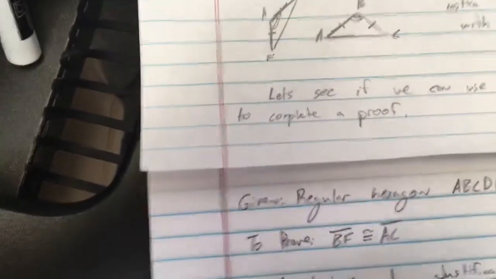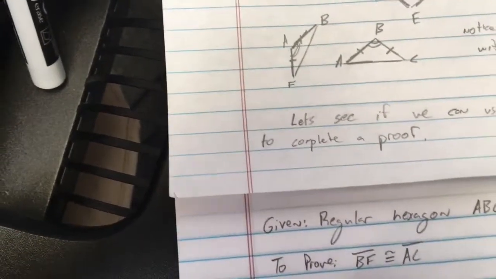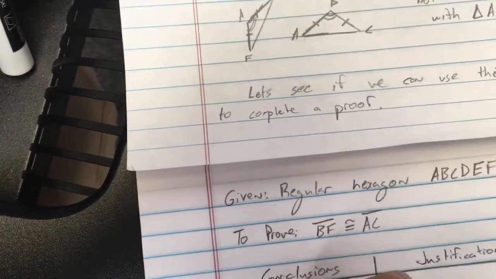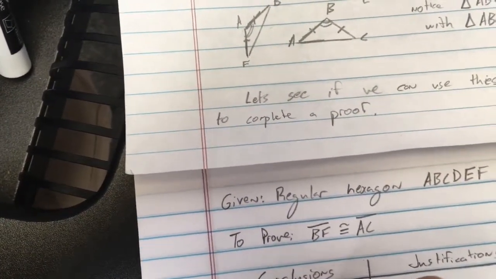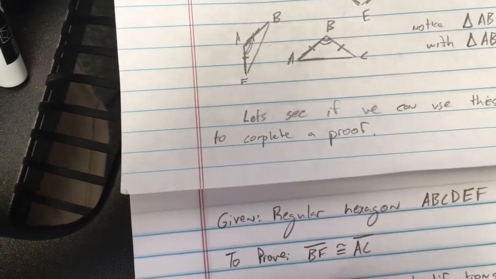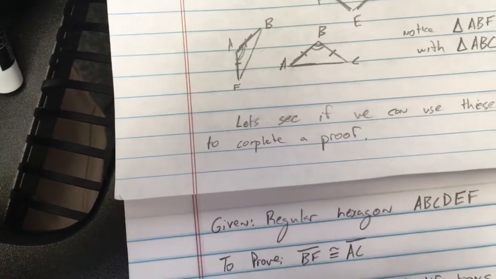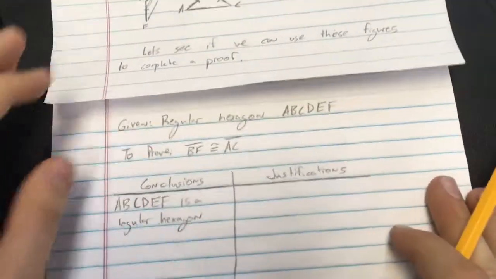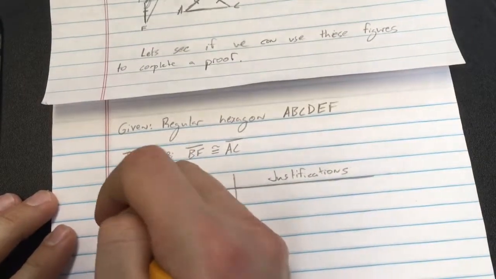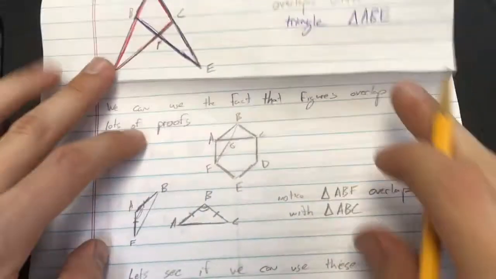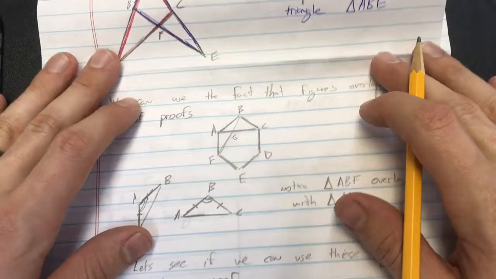So what are our givens? Well, we know it's a regular hexagon, so we're going to say A, B, C, D, E, F is a regular hexagon. Oh, I'm not even close. I'm going to use the eraser. Okay, so this is our given. We've got a regular hexagon, and we justify it by saying it's a given statement. Keep in mind, this is the hexagon we're talking about, A, B, C, D, E, F.